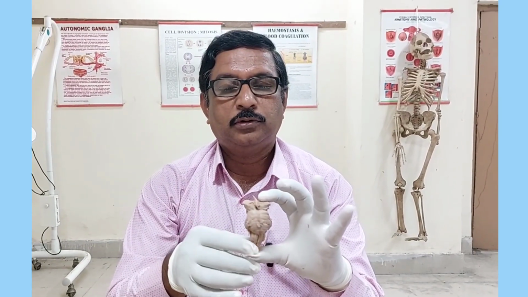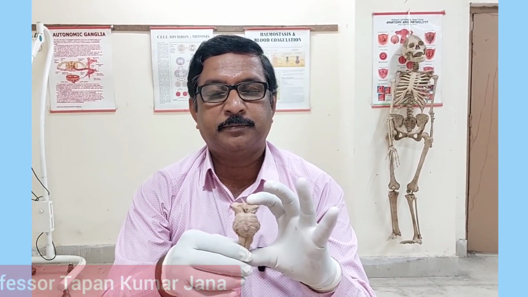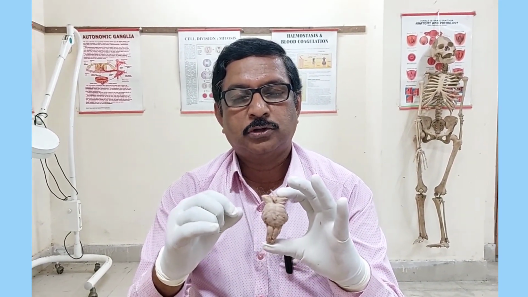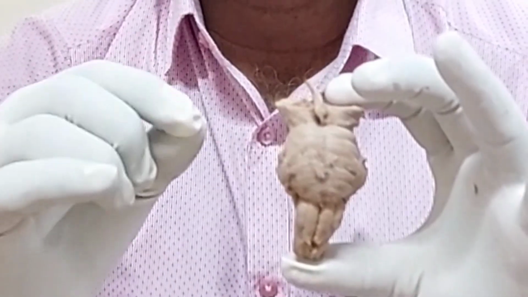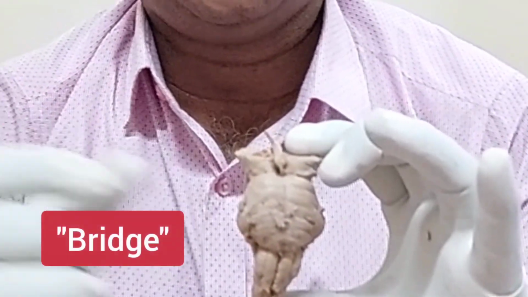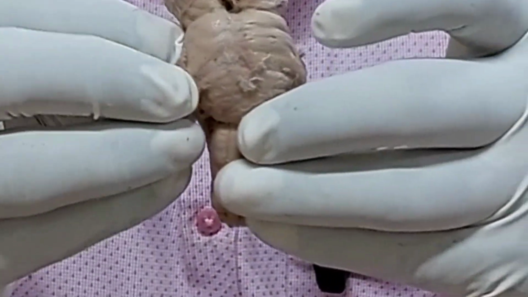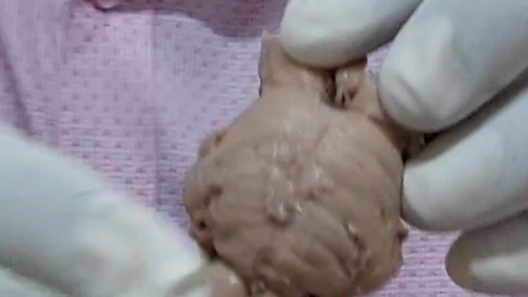This is the specimen of brainstem. Next to the medulla, the middle part of the brainstem is the pons. Pons means bridge. Bridge between what? It is a bridge between the cerebellum of this side and the cerebellum of this side, and it is a bridge between the midbrain above and the medulla below.